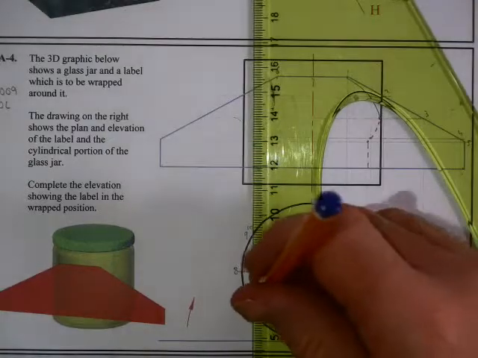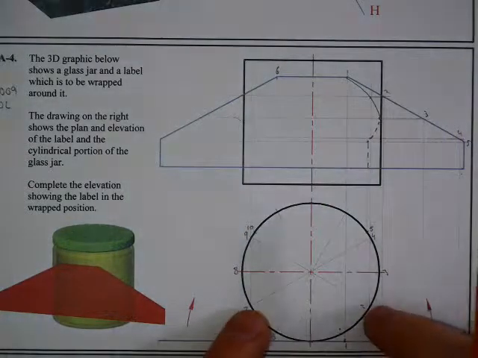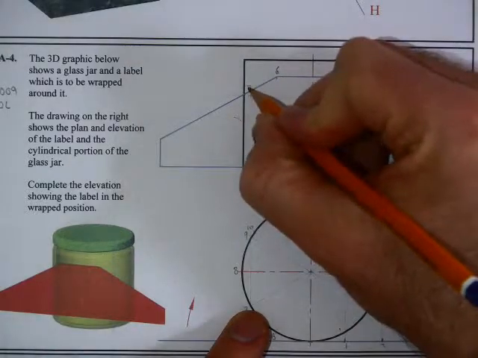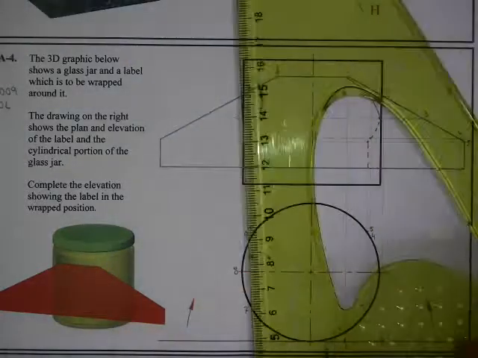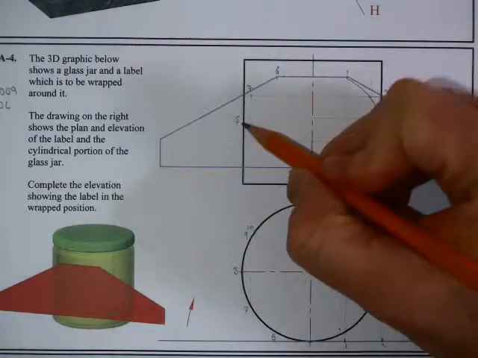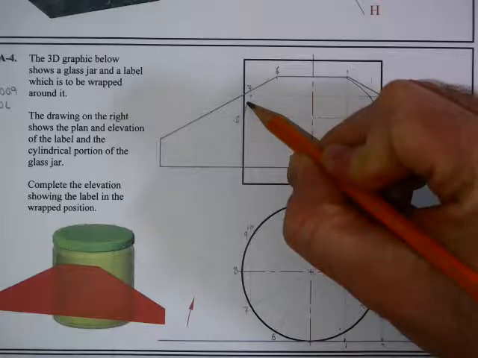7, right? 7 will be the same height as 2. So that's 7 there. 8 will be the same height as 3, right? We know that's out on the outside edge, so we'll have that there. So that's the front, what we see on the front.